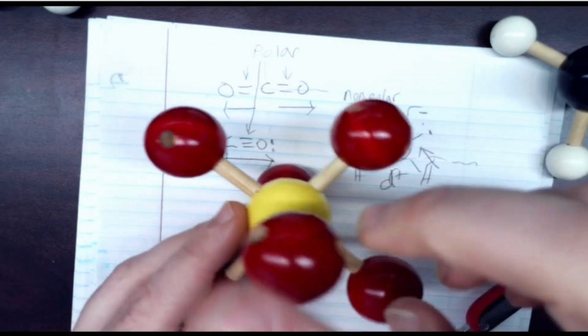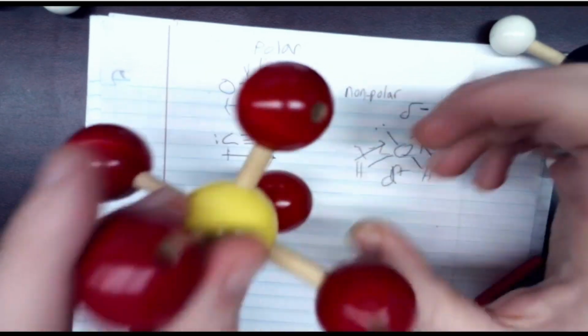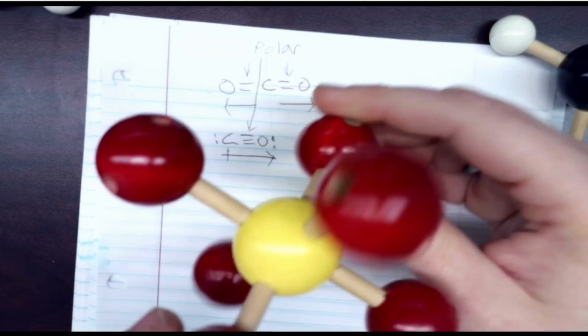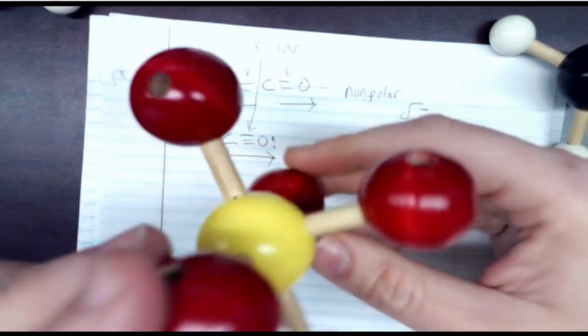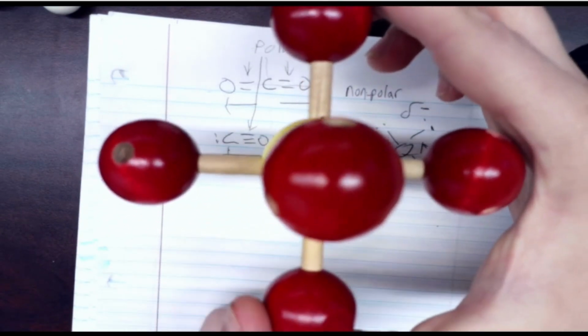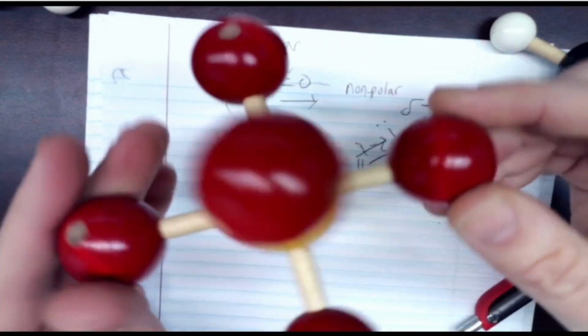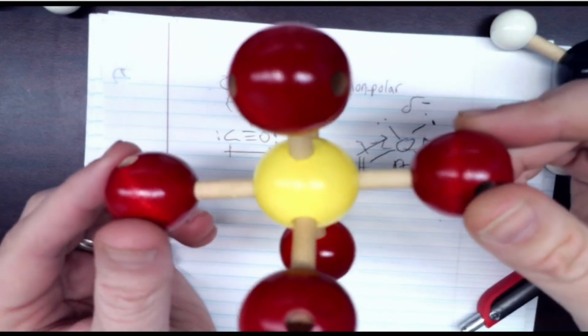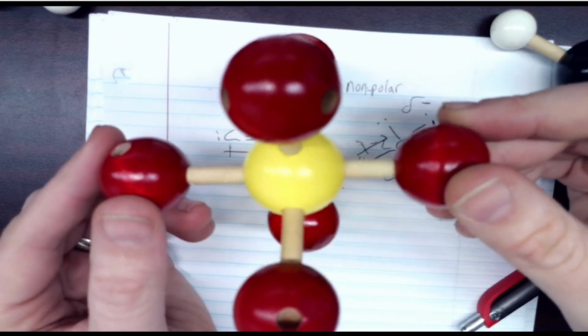The SF6, you can imagine the top and the bottom being the same. They cancel out. These two guys cancel out. These two guys also cancel out. And these two guys also cancel out. But these molecules are highly symmetric.